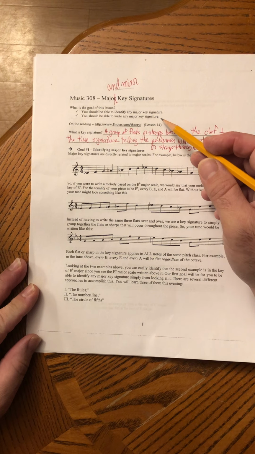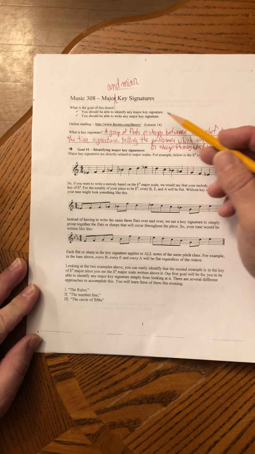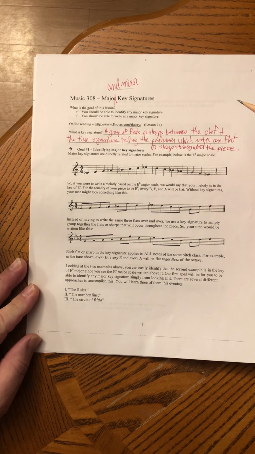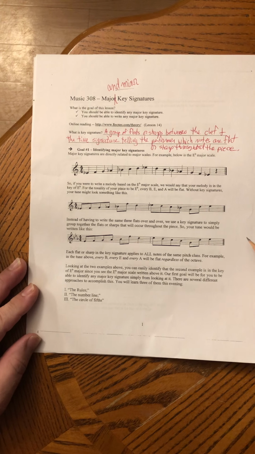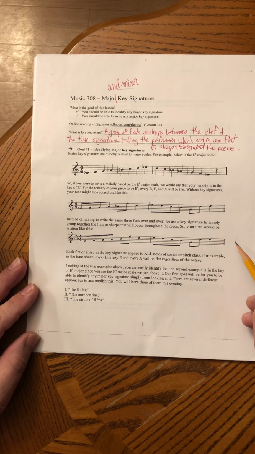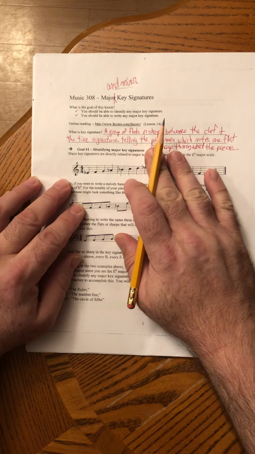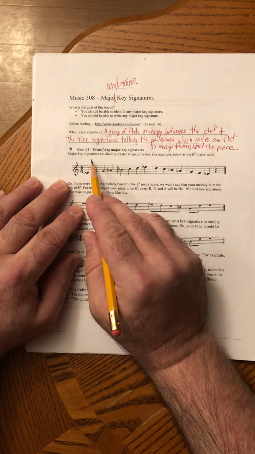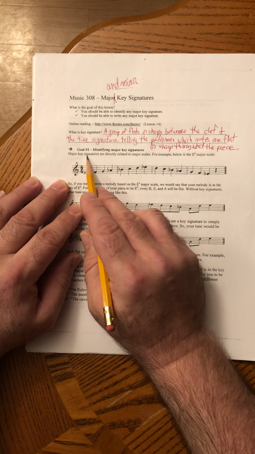If you watch the preceding videos that I posted by different musicians, you should have a basic understanding of the sounds of major key signatures versus minor key signatures. Some people think that major sounds happier and minor sounds sadder, but that's all kind of subjective, sorry. So anyway, let's get going.